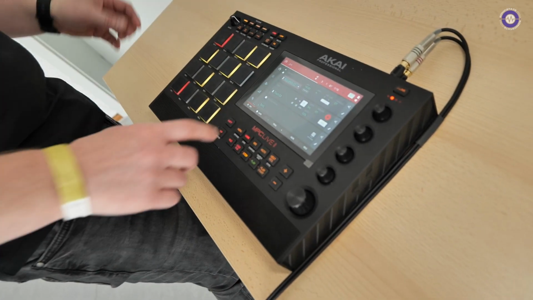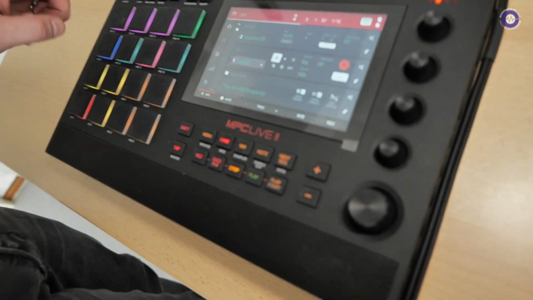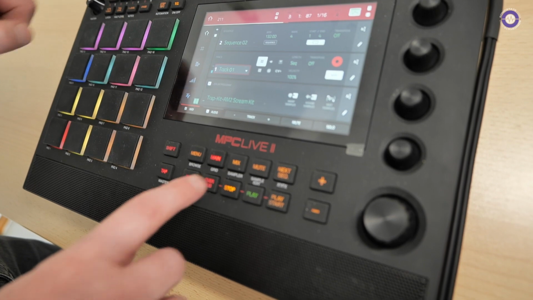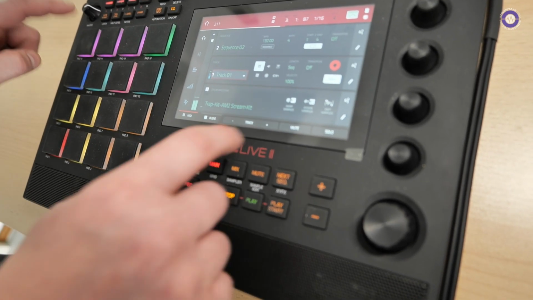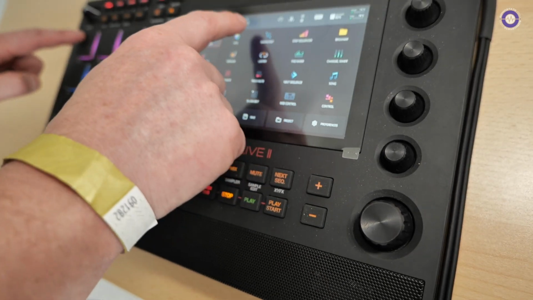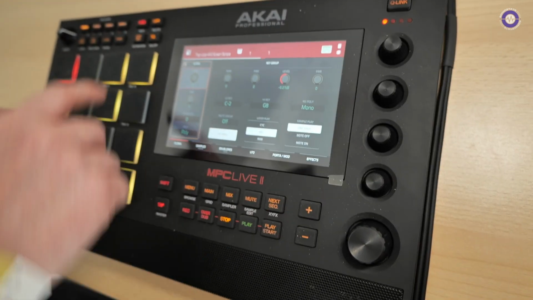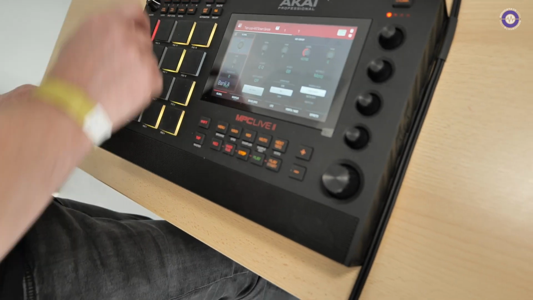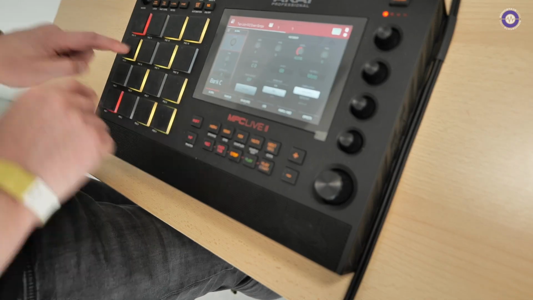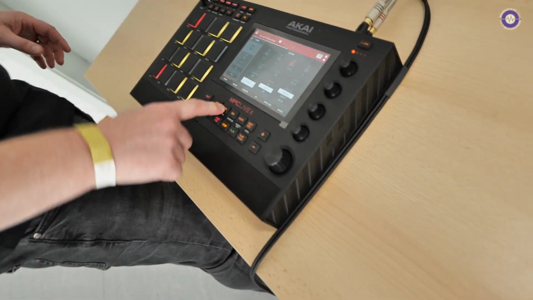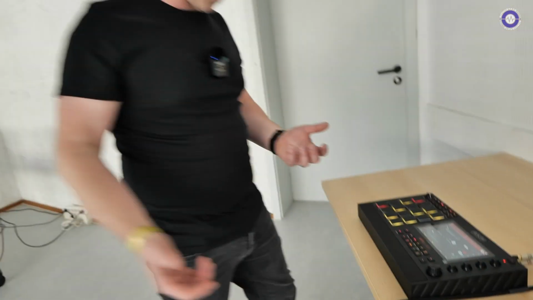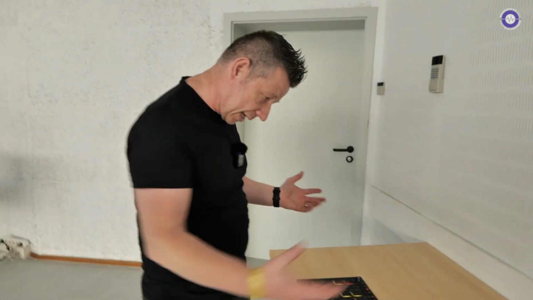But you can also do that with any samples. So we can just go back and let's go, this one here, again go straight to program, bang, and that's straight across the pads as well. So you can use it in so many different scenarios by just being able to do that quickly.